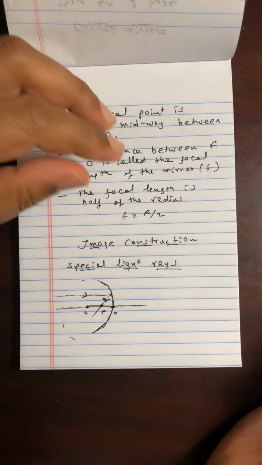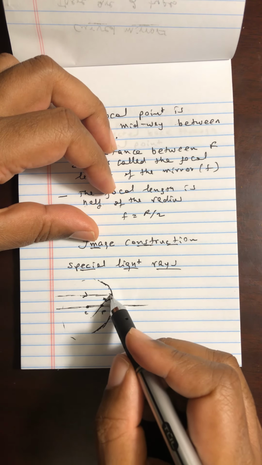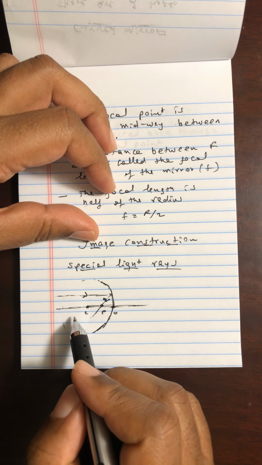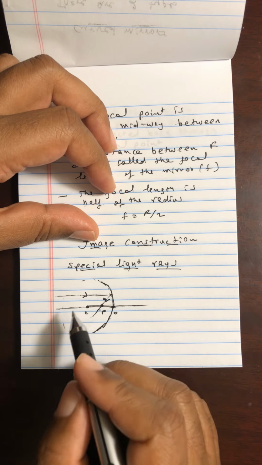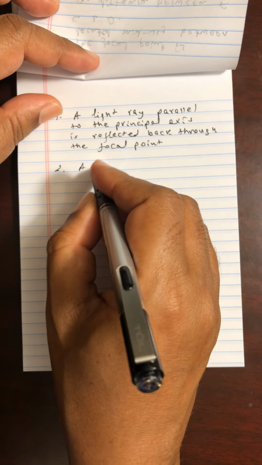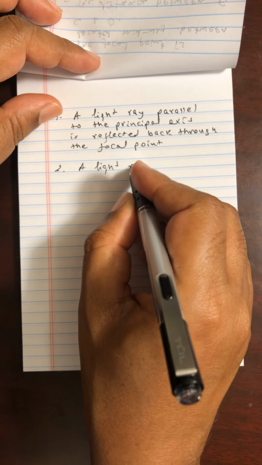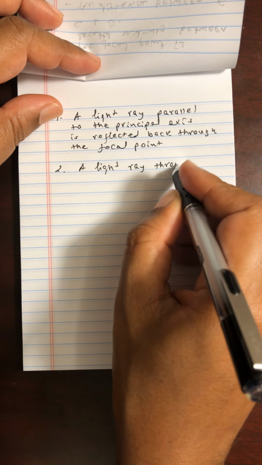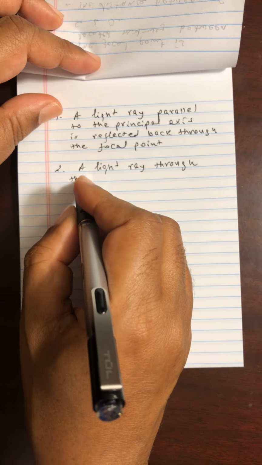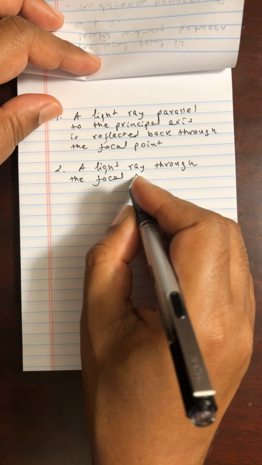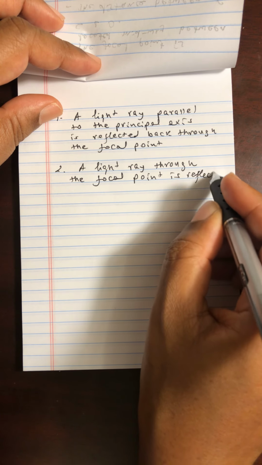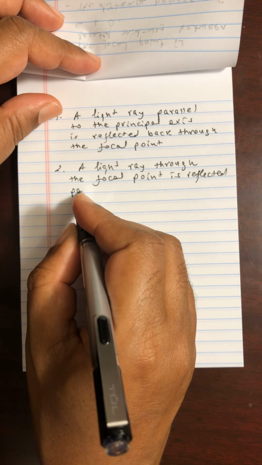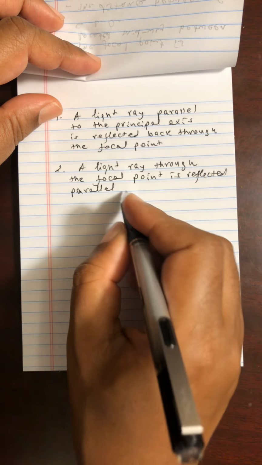Okay, so that's one special light ray we can use. The other one is the reverse. If you've got a light ray through the focal point, it's going to be reflected back parallel to the principal axis. So the second special light ray is a light ray through the focal point, is reflected parallel to the principal axis.